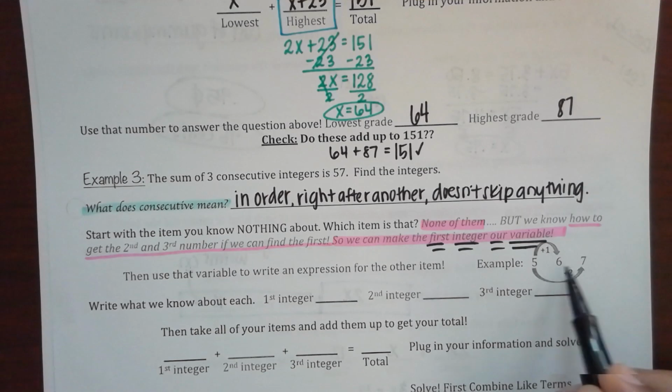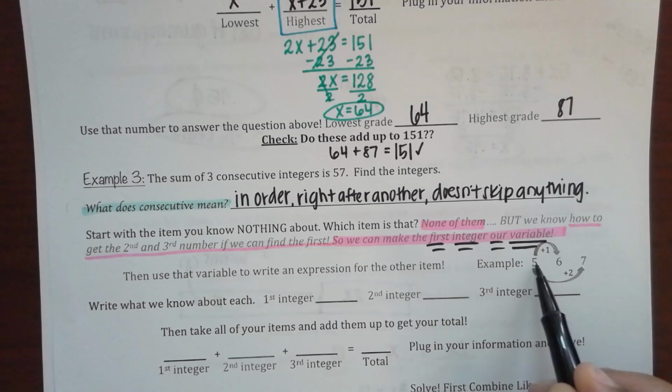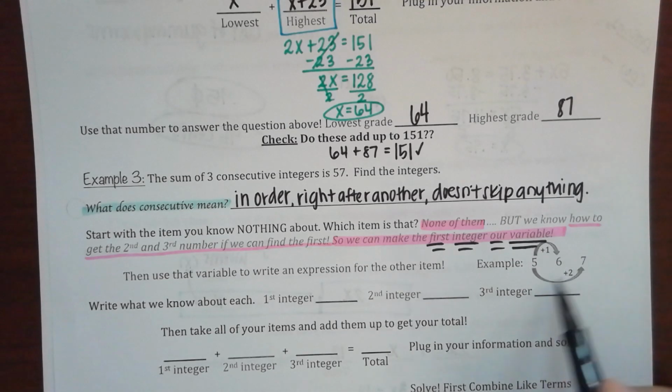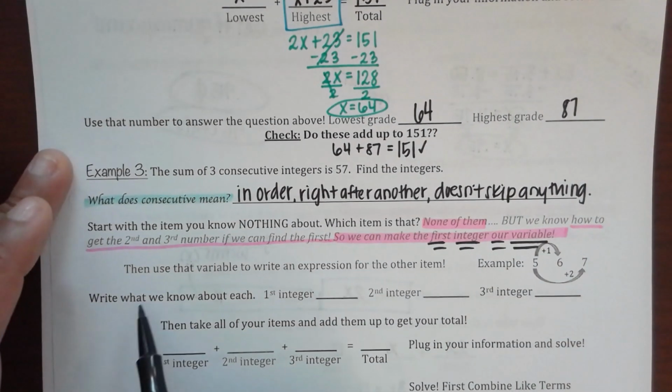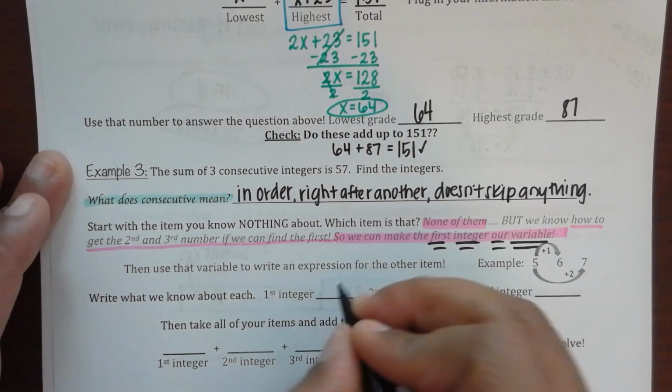So, you see how 5, 6, and 7 are consecutive? Because they have a space of 1 in between them. There's also such thing as odd and even consecutive numbers. What are even numbers? 2. What comes next? 4. What comes next? 6. So, what's the difference between 2 and 4? 2. What's the difference between 4 and 6? 2. You see how the space is the consistent thing. That's what makes them consistent. That's what makes them consecutive. Any questions?